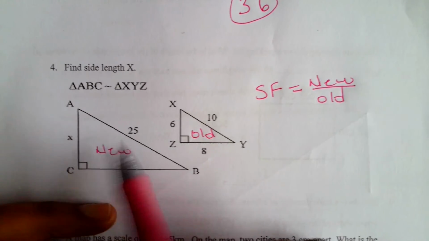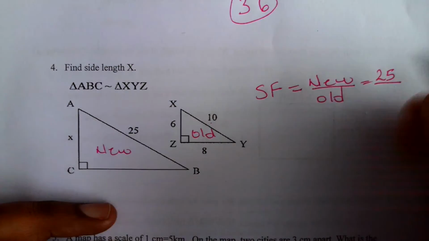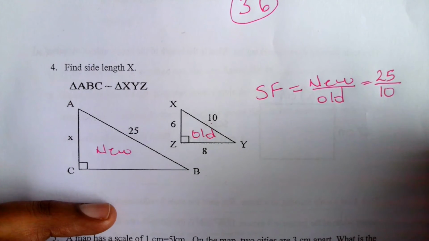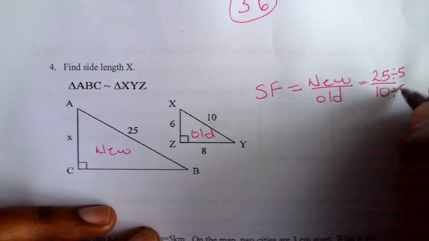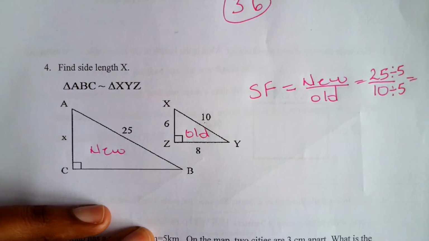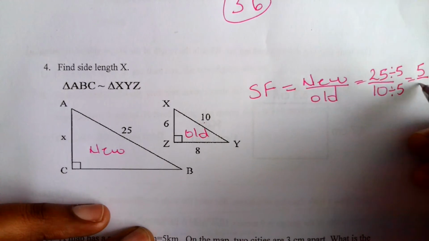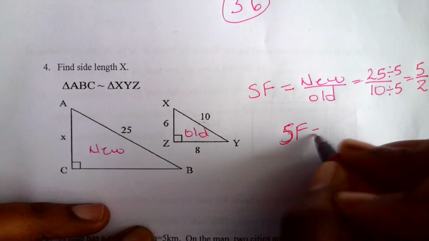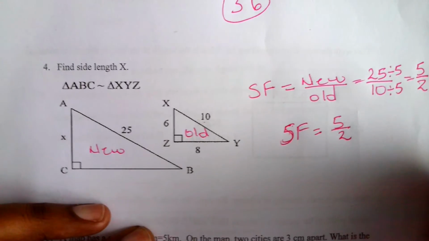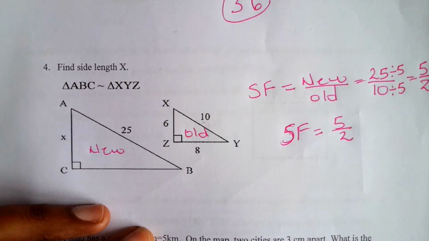So we have to take sides that we know correspond. So new would be 25. 25 is in the numerator. Old would be 10 because those two sides correspond. We can simplify that fraction by dividing by 5. Divide numerator by 5, divide denominator also by 5. 25 divided by 5 gives us 5, 10 divided by 5 gives us 2. So scale factor is equal to 5 over 2.